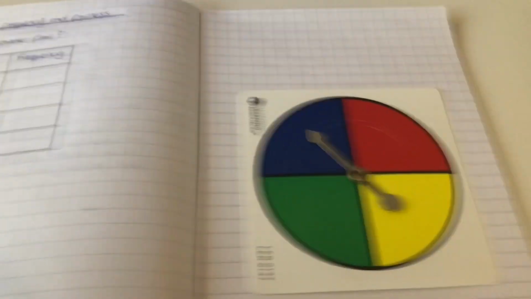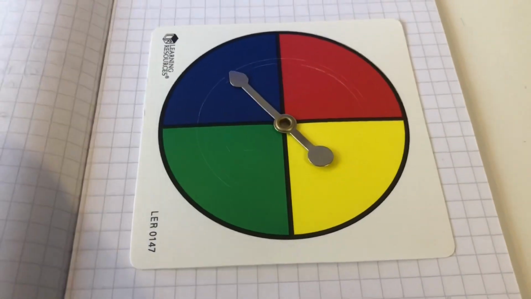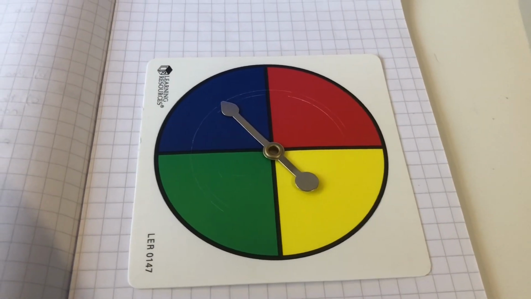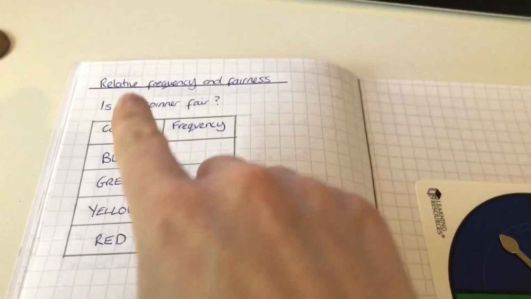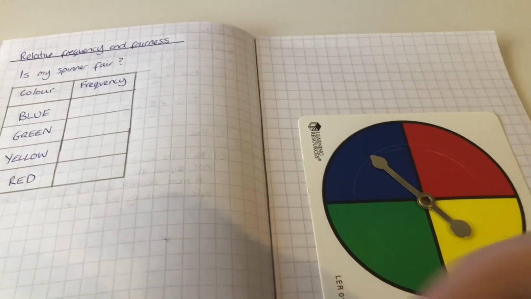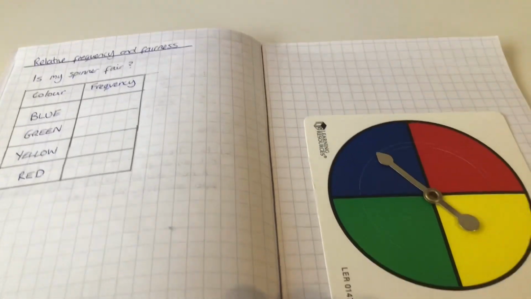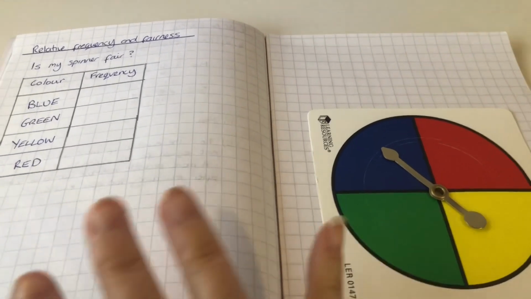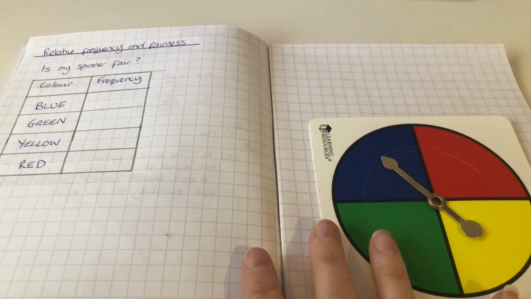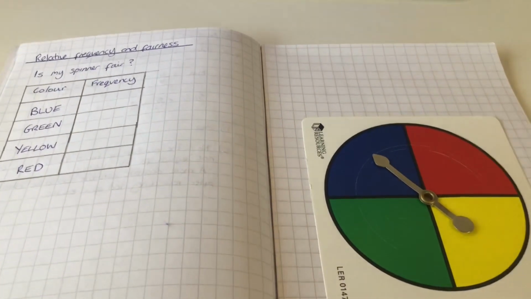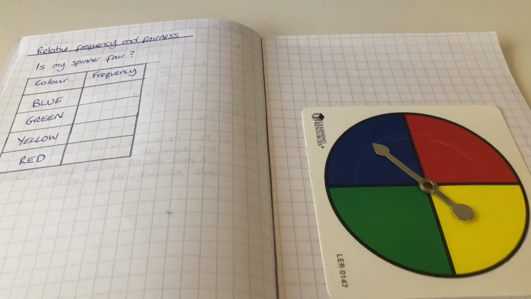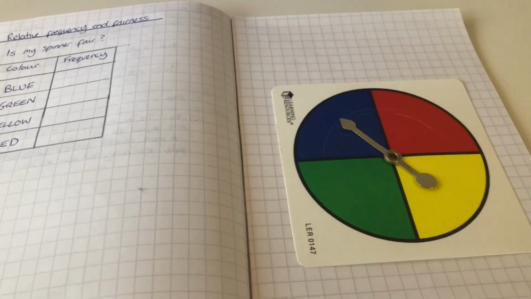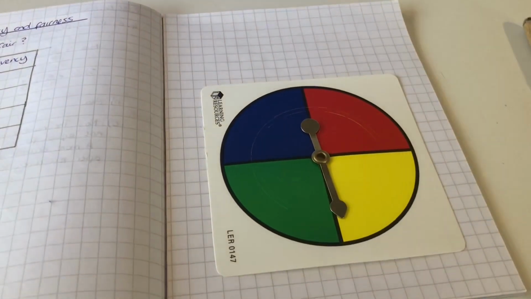Right, let's see if my spinner is fair. So I'm going to use relative frequency, which we know means to conduct an experiment. And in order to conduct an experiment where the results are as accurate as possible, I'm going to need to do as many trials as I can, lots of trials. And of course, a trial will be a spin of my spinner.